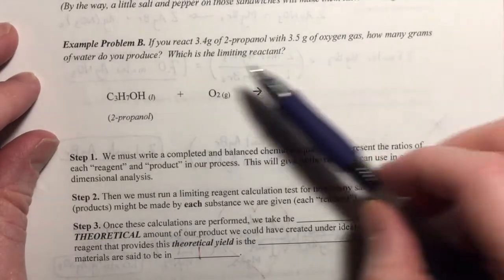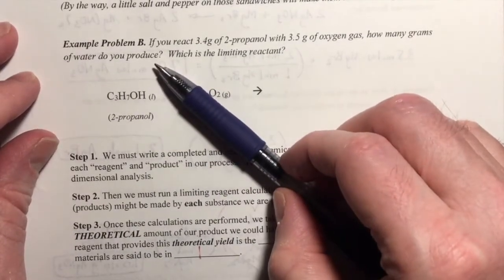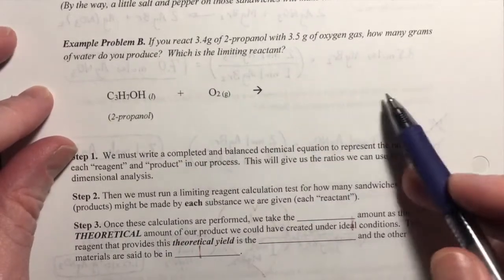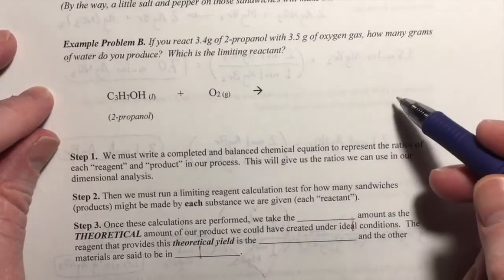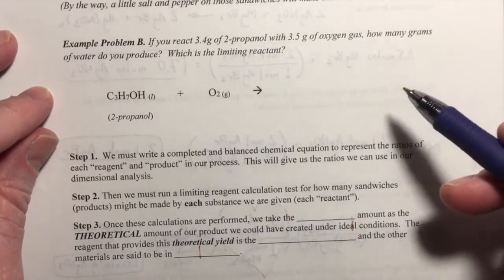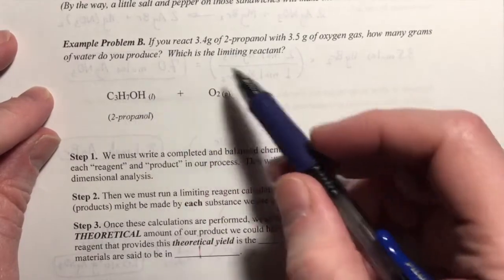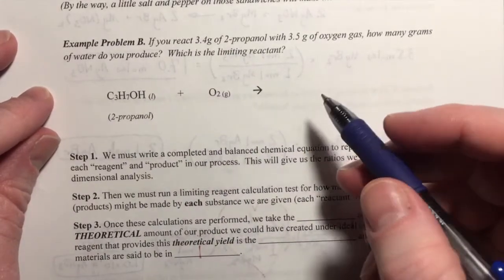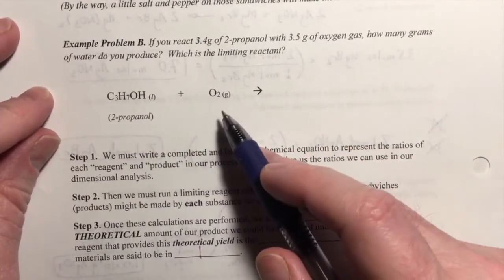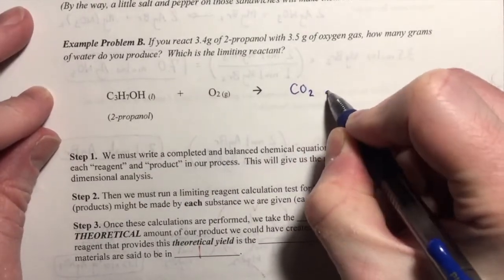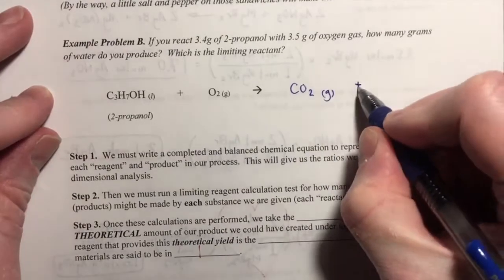It's asking us how many grams of water do I produce, and so I'm going to have water as a product out here. Let's go ahead and complete and balance this reaction. I know I have to have it completed and balanced so I can get my molar ratios. So this is a hydrocarbon reacting with oxygen. So we know that that is a combustion reaction. And in combustion reactions, I always have two products.